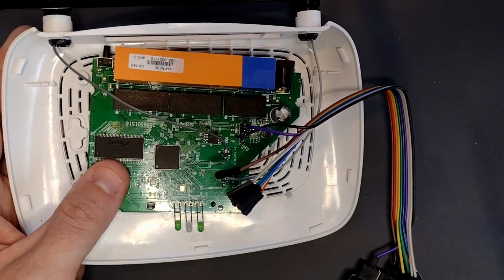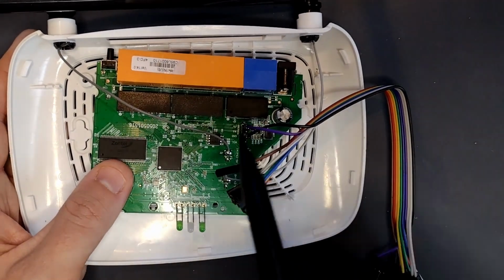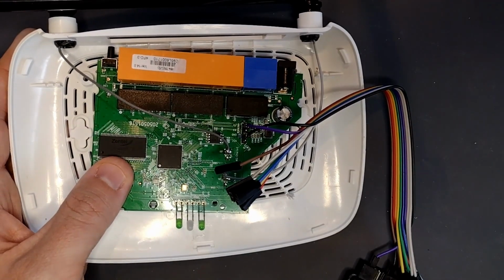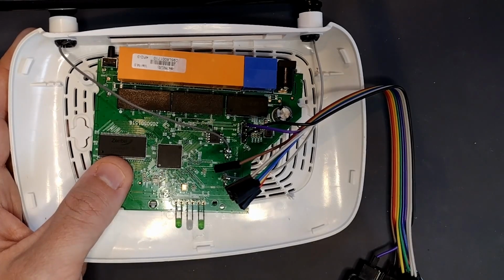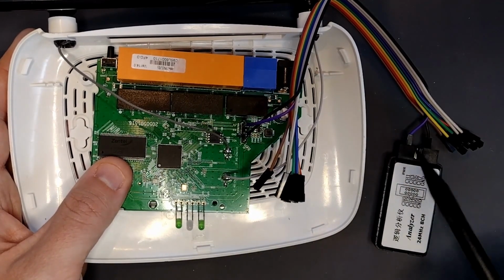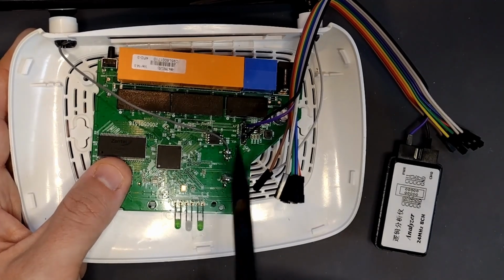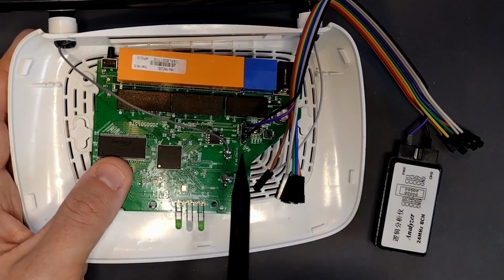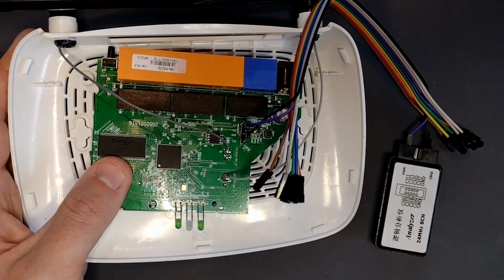Okay, so I've got those hooked up. If you're following along, make sure they're hooked up the same as well. Just do a quick double check. Make sure you've got black to the bottom ground pin of the analyzer, and then purple to channel 0, black to the ground on the router, and then purple to the transmit pin.